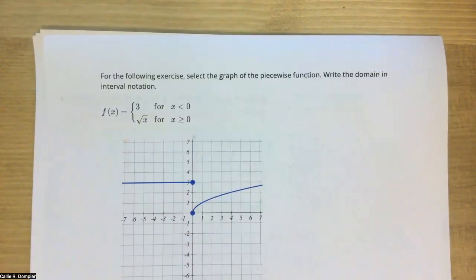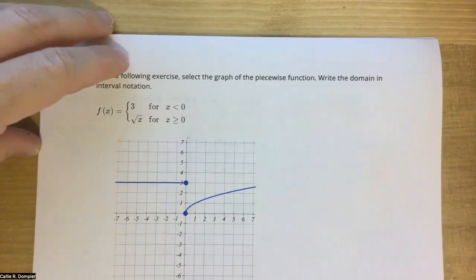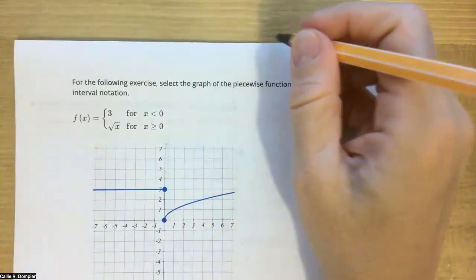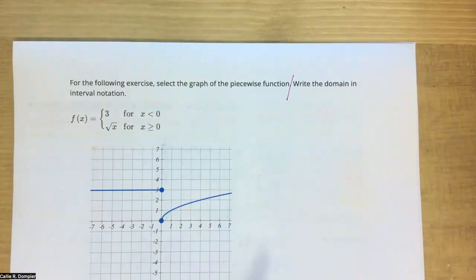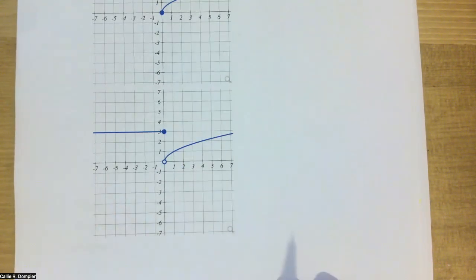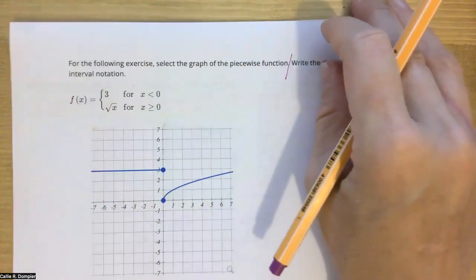All right, now we've got problem 35. For the following exercise, select the graph of the piecewise function, write the domain in interval notation. Those are two different things, okay? So first we're going to select the graph, and then once we've picked the graph, we're going to write the domain in interval notation because we don't need to write the domain of all 4 of the choices. We just pick one and then we write the domain, okay?